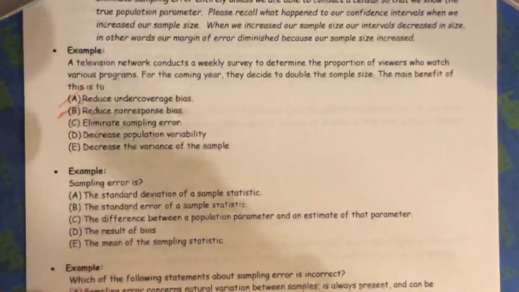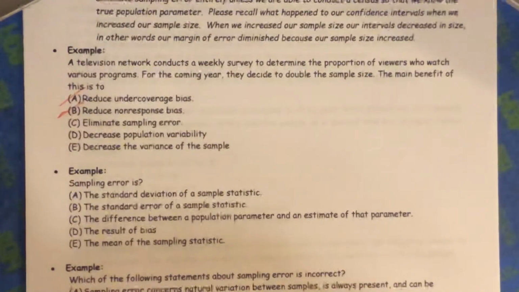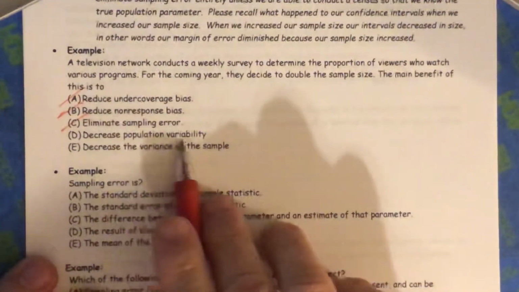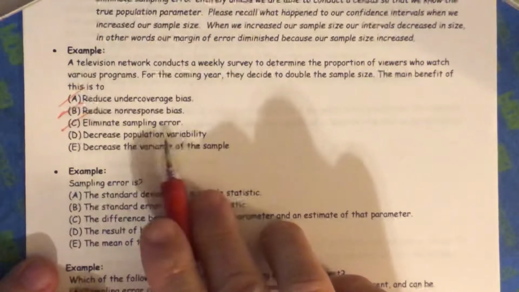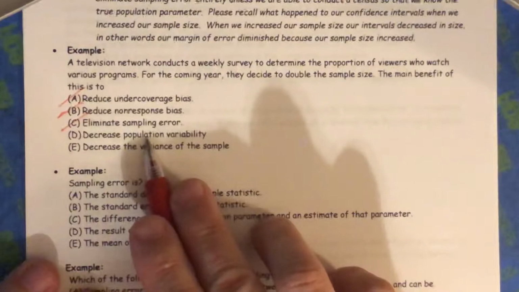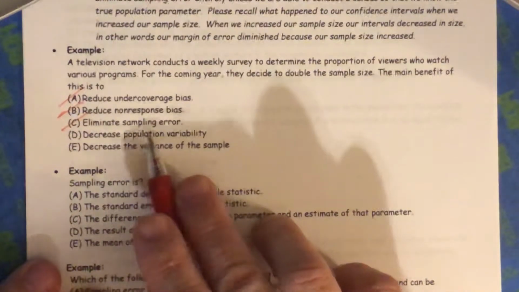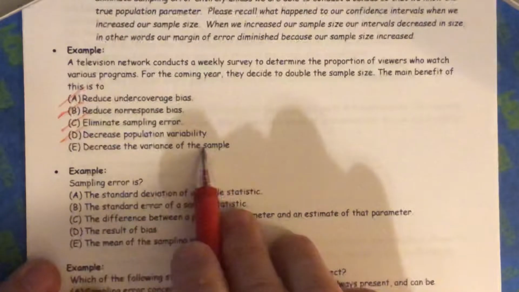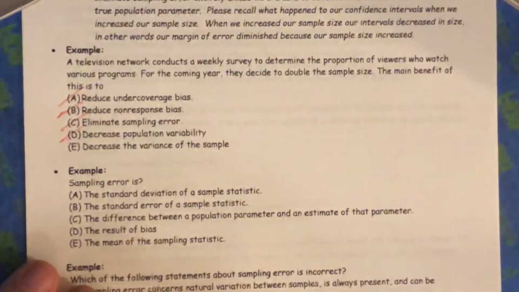Eliminate sampling error. That sounds right, but it's incorrect. You can never eliminate sampling error. You can only minimize it. The next one, decrease the population variability. Hey, we're decreasing variability. That's good, and sample size does that, but you will never change the population. The population is what it is, so that can't be. Decrease the variation of the sample. That is our answer for this one. All right.